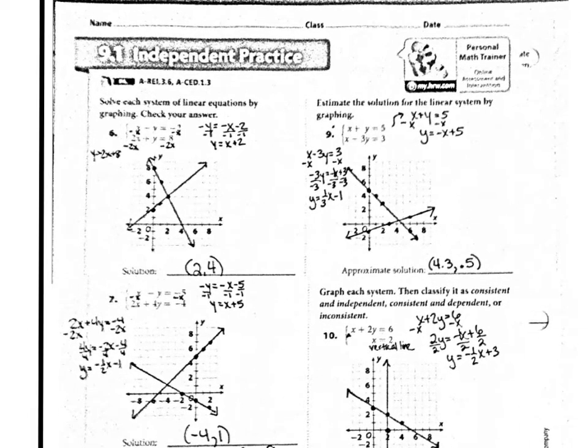Here are the answers to the problems you were working on in class yesterday and finishing for homework. Number 6, they should have crossed at 2, 4. And the equations were y equals -2x plus 8 and y equals x plus 2. So here's the x plus 2 line, and here's the -2x plus 8.